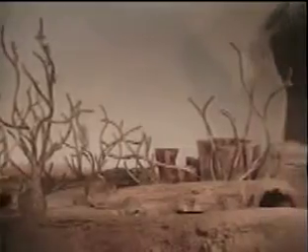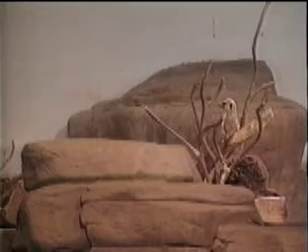Meerkat. They look like they could be in the cat family.